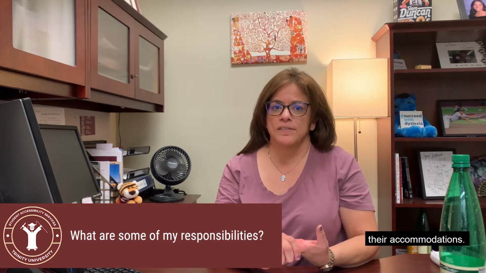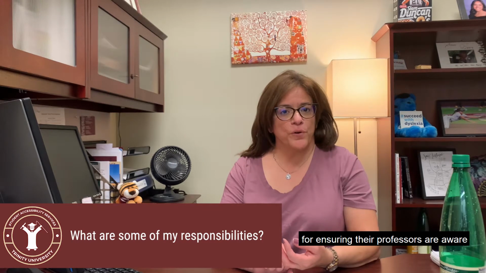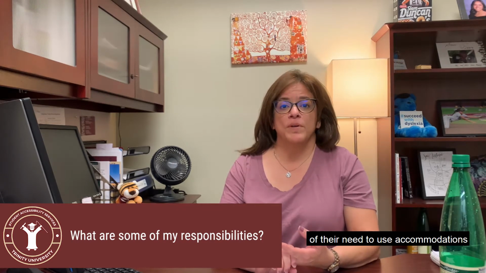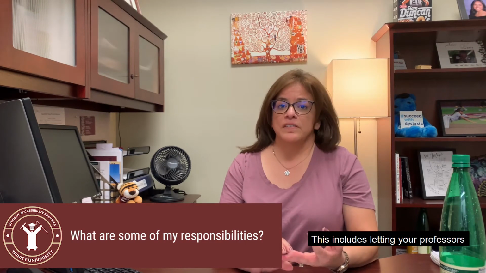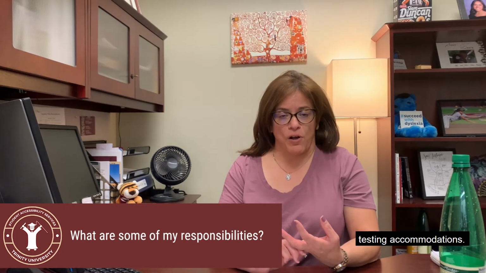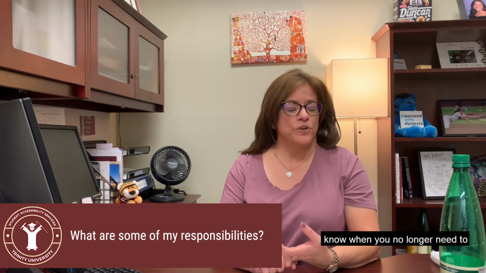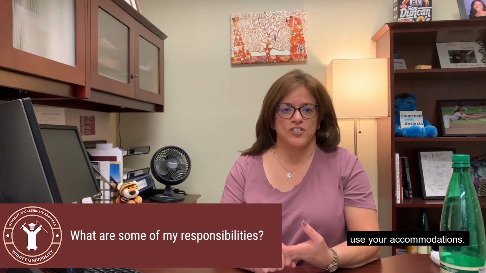This means that students are responsible for ensuring their professors are aware of their need to use accommodations prior to each use. This includes letting your professors know when you plan to use your testing accommodations. You're also required to let professors know when you no longer need to use your accommodations.